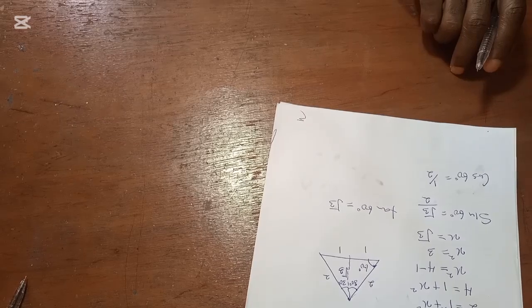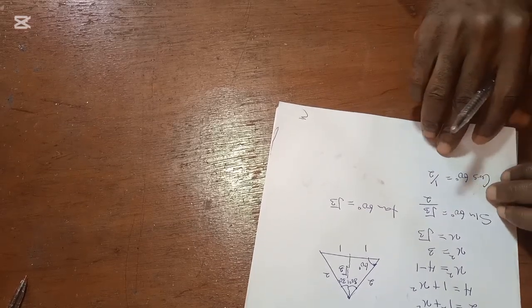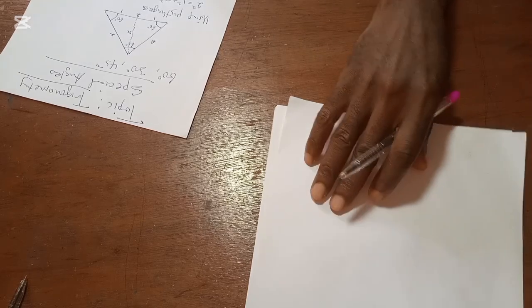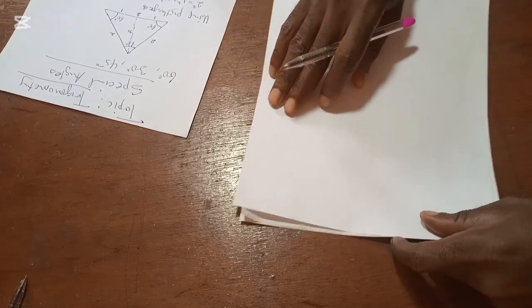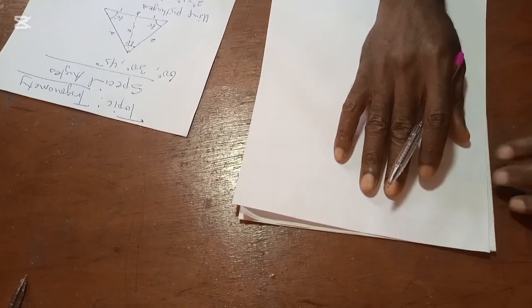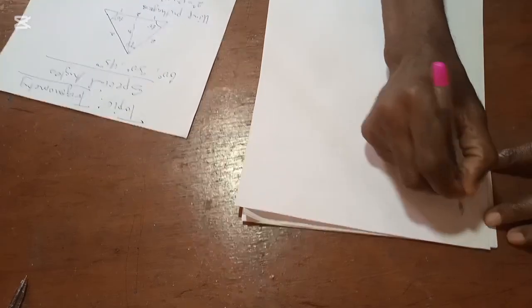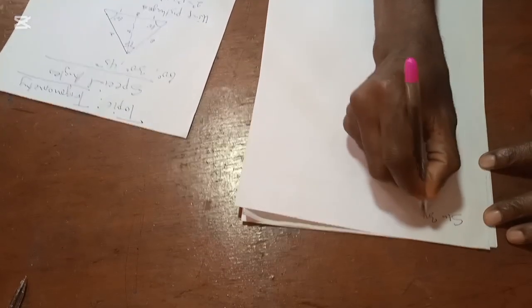Let's also look at sine 30. From our diagram, you will see clearly here that sine 30 is going to give us sine 30. Let's write it out. Sine 30 degrees.